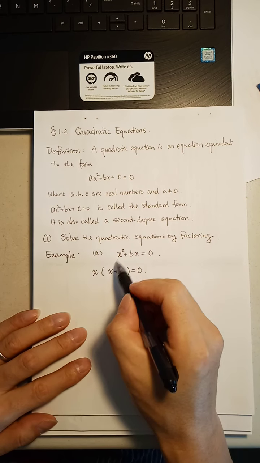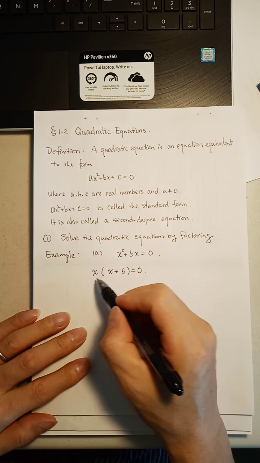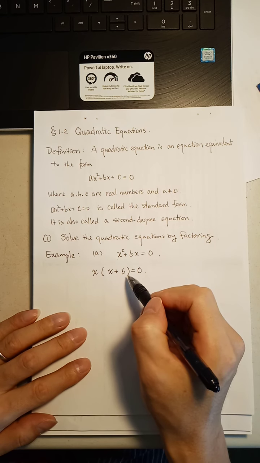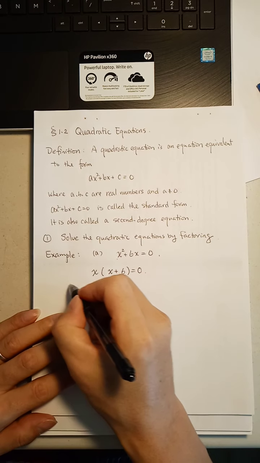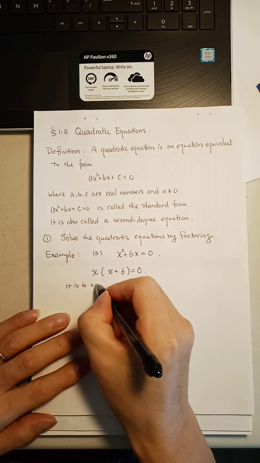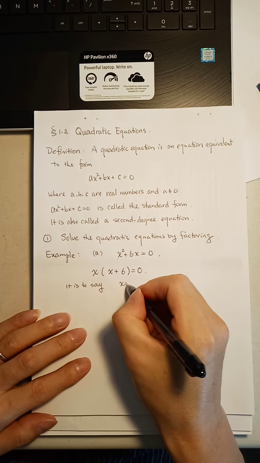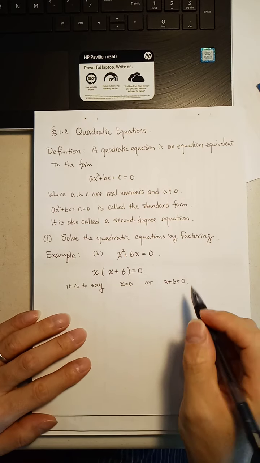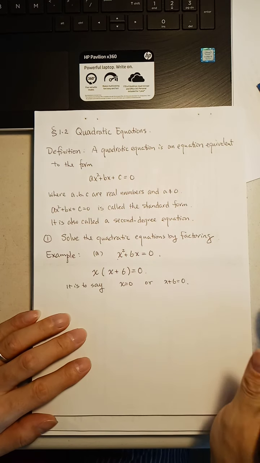We get x times x plus 6. A product is 0. Either first factor is 0 or the second factor is 0. So this is equivalent to say x equal to 0 or x plus 6 is equal to 0.